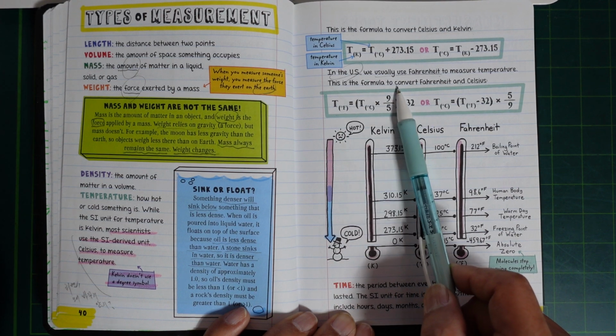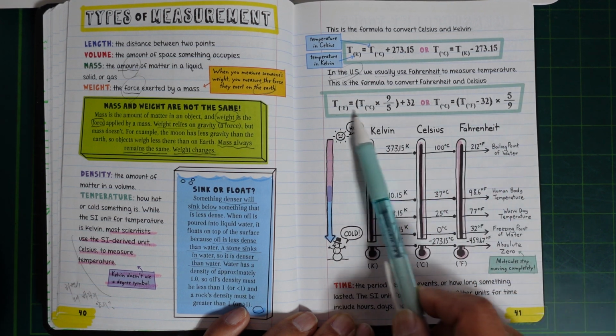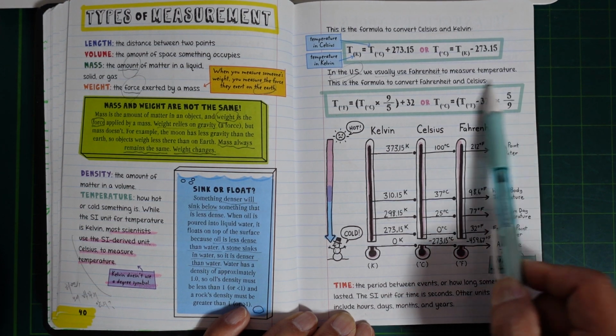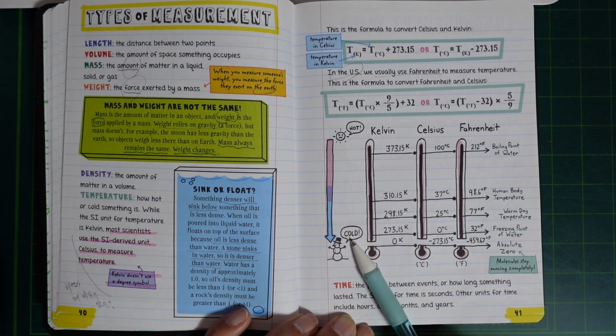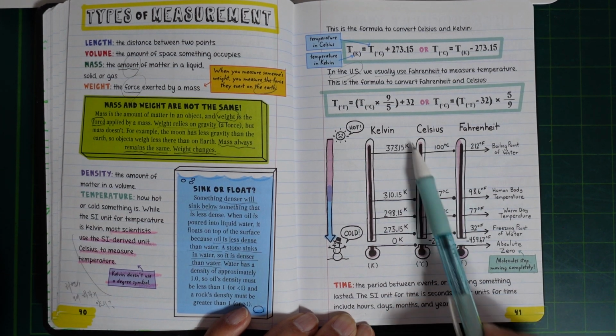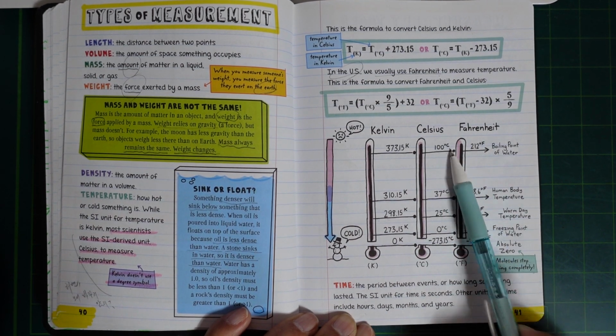This is the formula to convert Fahrenheit and Celsius. Cold, hot, Kelvin, Celsius, Fahrenheit.